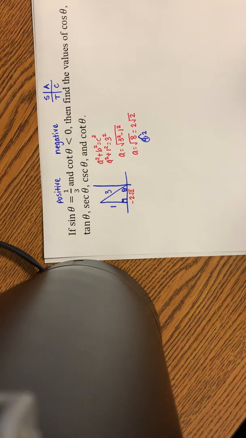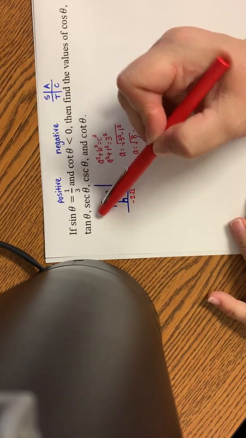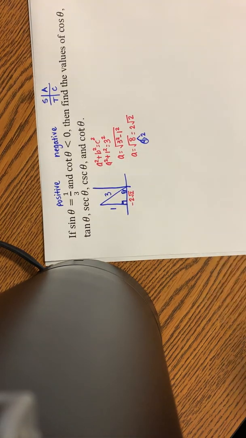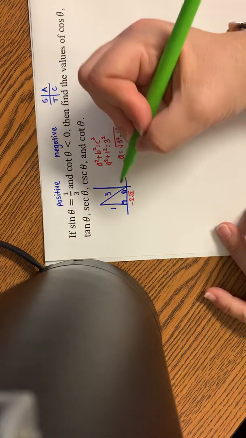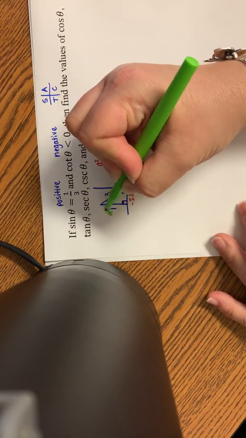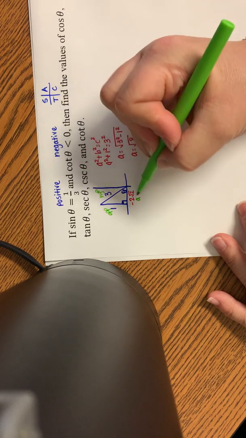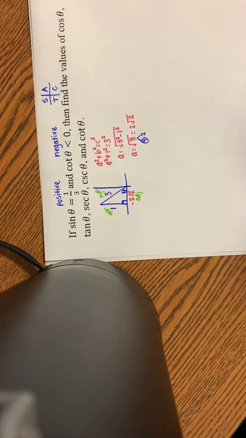Pay attention to which quadrant you're in. Since you're in the second quadrant, our x coordinate is going to be negative and our y coordinate is going to be positive. Okay, so let's label everything. Across from theta is opposite. The 3 is our hypotenuse, and negative 2 root 2 is going to be our adjacent side. And so then we go for it.